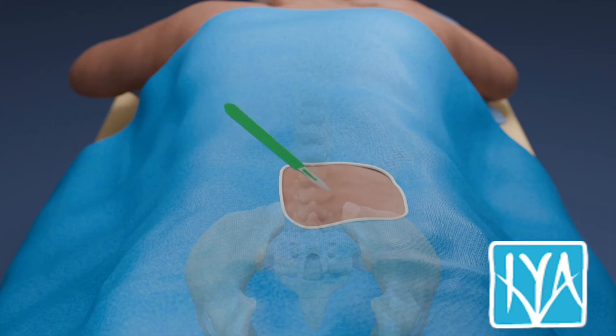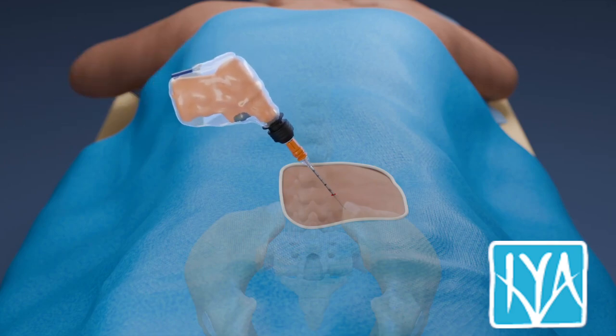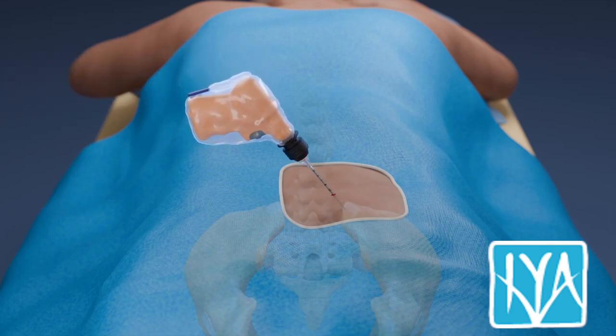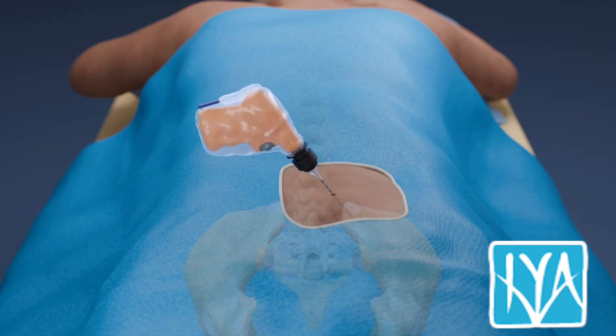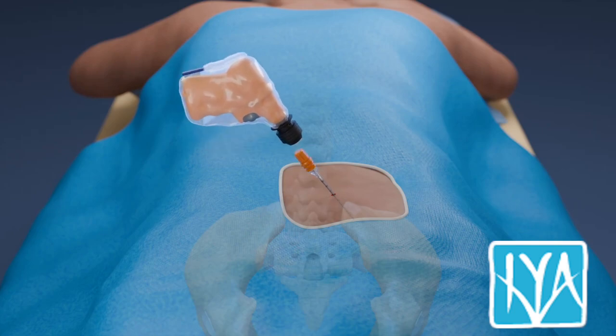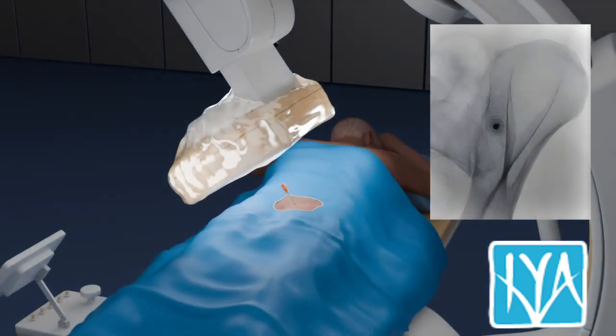After creating a skin nick, a bone biopsy needle is advanced through the skin and soft tissues under real-time fluoroscopic guidance toward the posterior iliac crest. As the needle reaches the bone cortex, it is advanced with gentle rotational movements until it enters the marrow cavity. The live fluoroscopy images help confirm the correct positioning before aspiration.